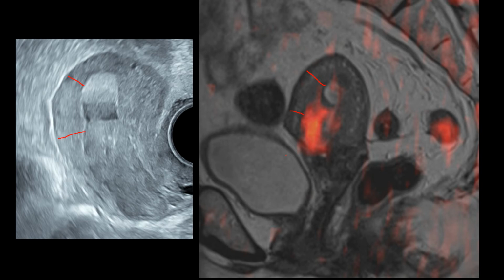But if we look at this part here, it has completely lost the myometrial thickness. It is located here because the uterus has been stretched by the position of the transducer at the posterior fornix. So we have two assumptions here.